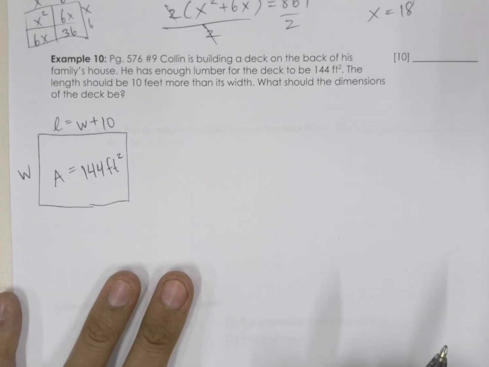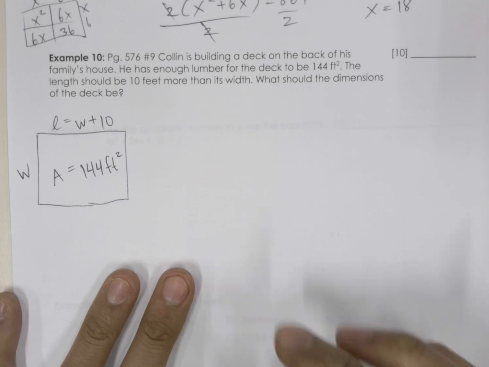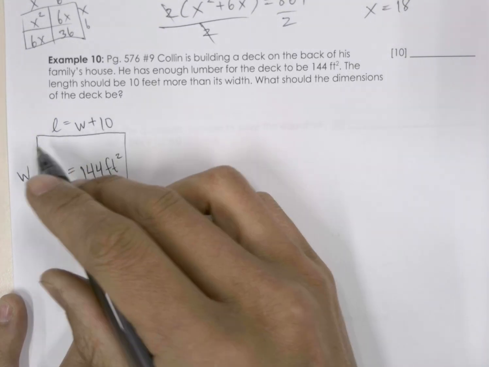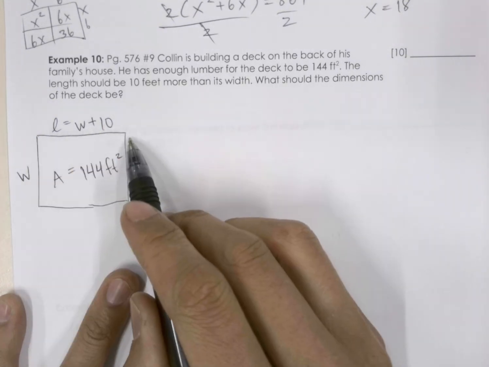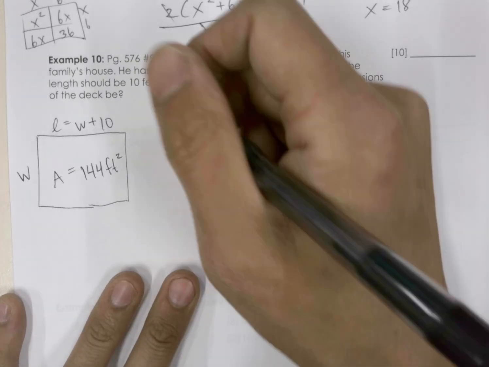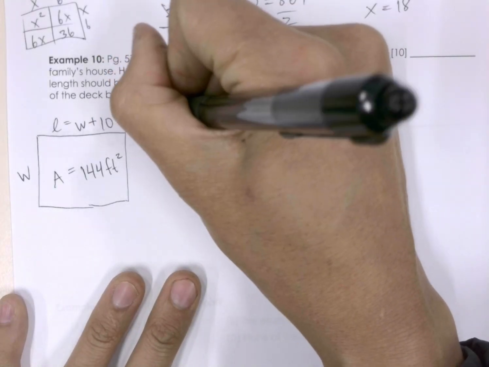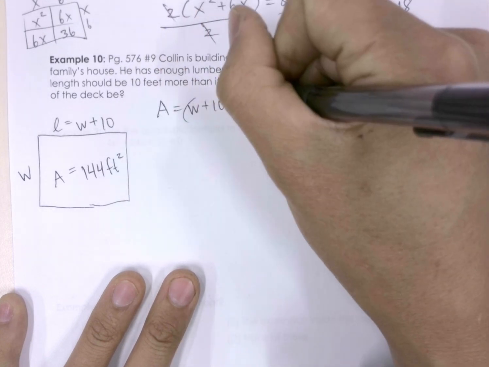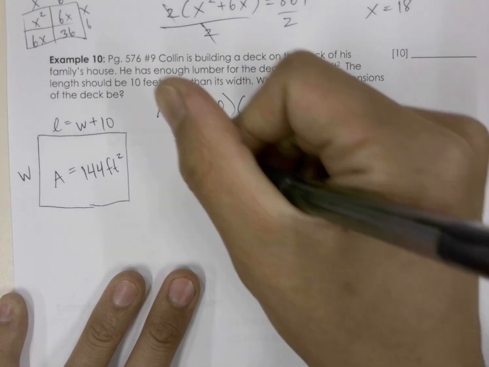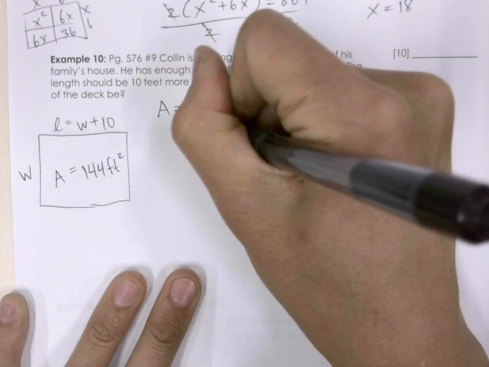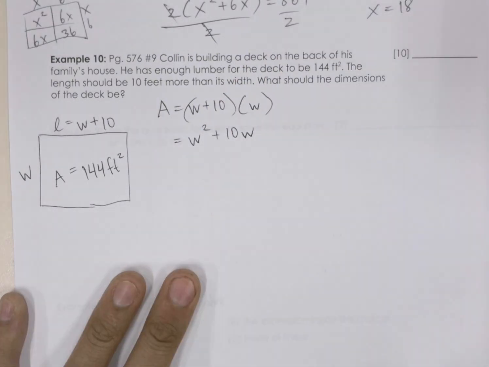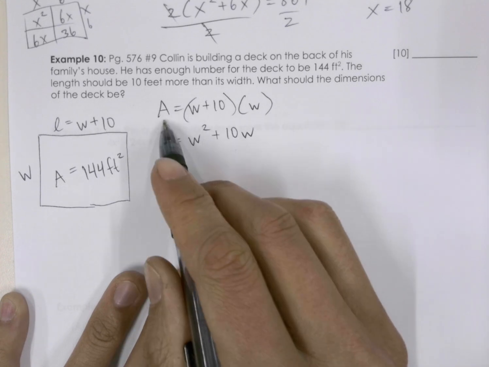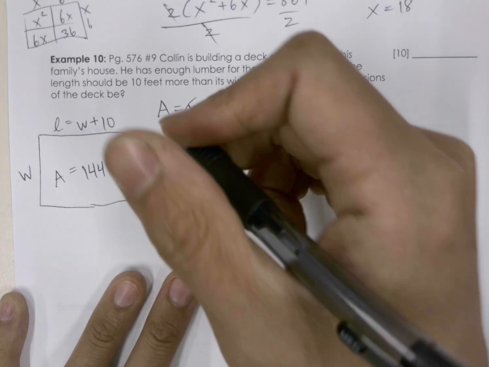So this here is a completing the square problem, disguised. And so what is the area of a rectangle? Area of a rectangle is length times width, right? So I'm going to say area is equal to W, the length, times the width. So the area is going to be equal to W squared plus 10W. I'm distributing out the W. And I know what my area is. They give it to us. It's 144.